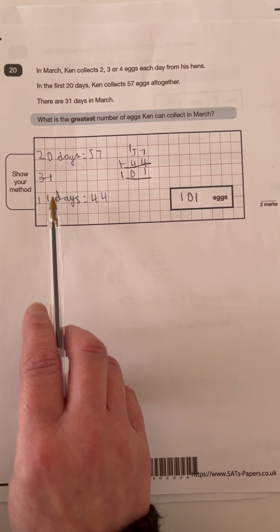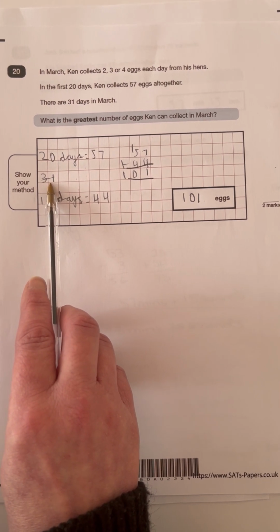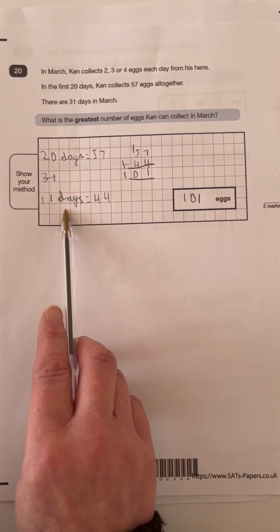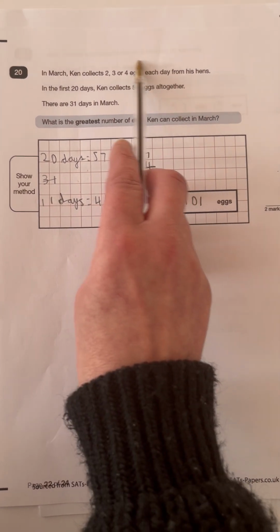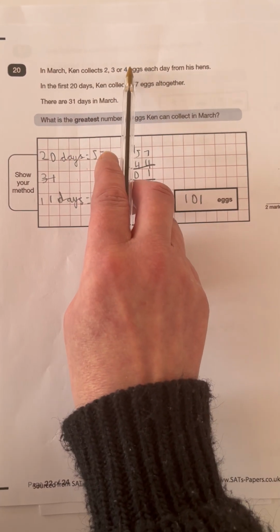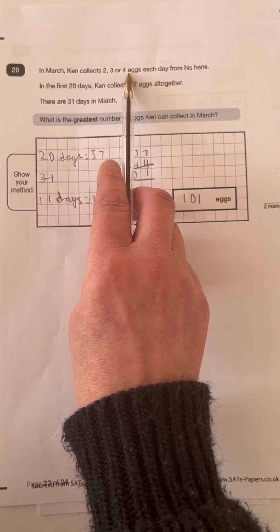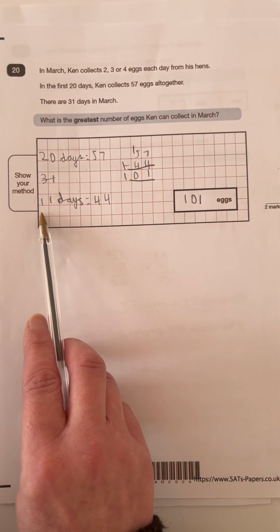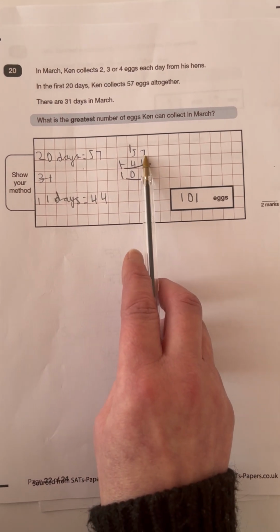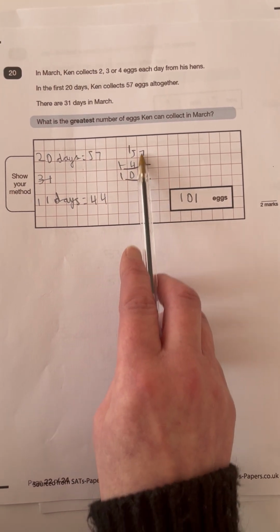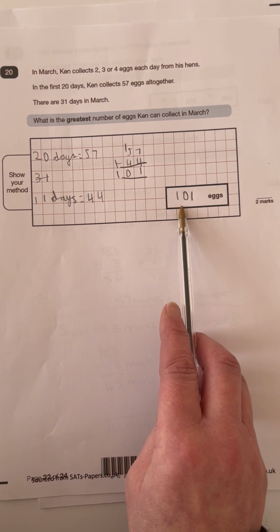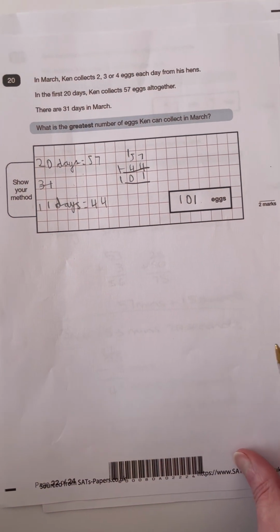So we know we have 31 days in March. So 31 minus 20 is 11 days. We're looking for the greatest amount, so we would use 4 eggs because that's the greatest. So we can do 11 times 4 is 44. So if we add 57 and 44 together, it's 101 eggs, the greatest number of eggs that you can collect in March.